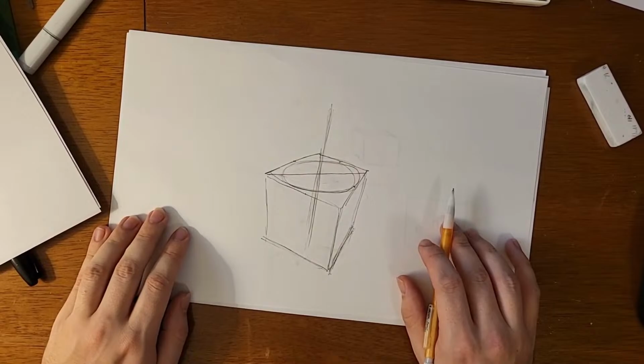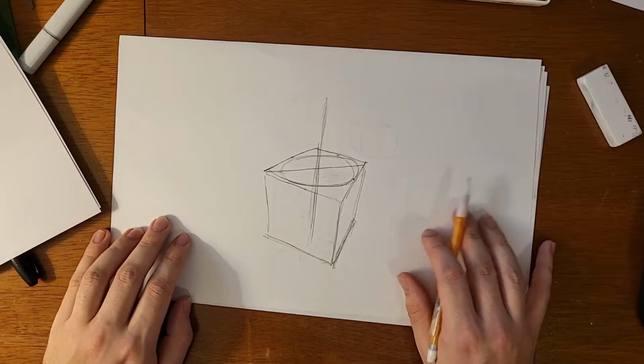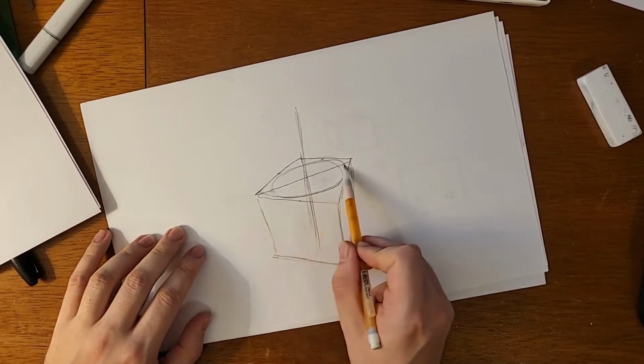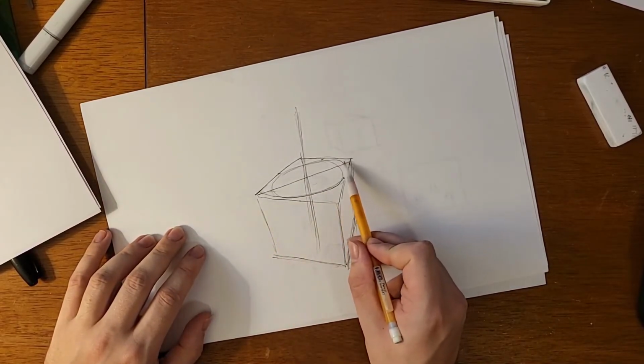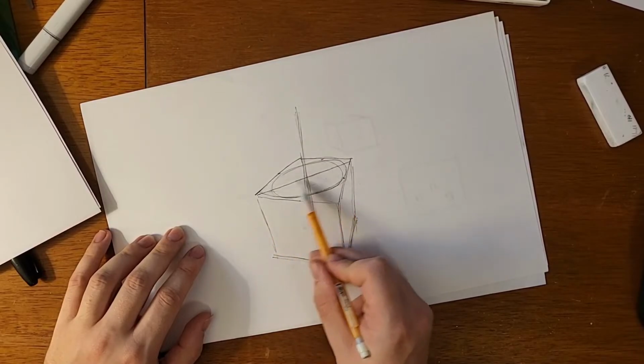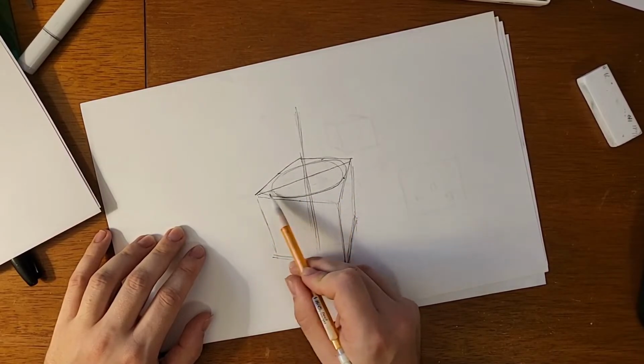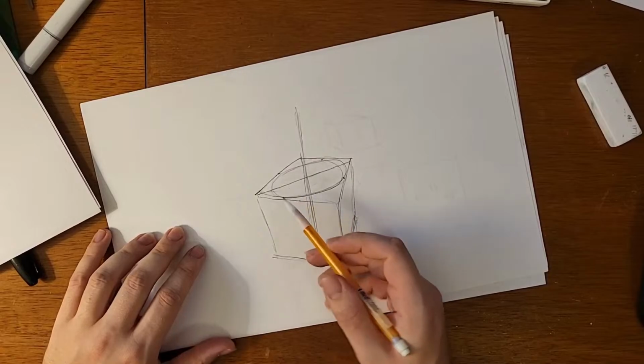I'd say that looks pretty good. I might be wrong on where the major axis goes. I'm not sure. I just kind of intuitively do it now.